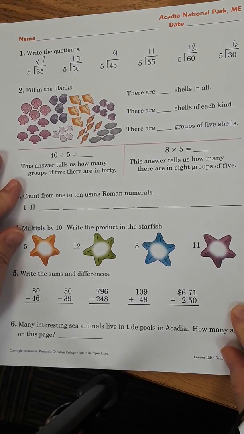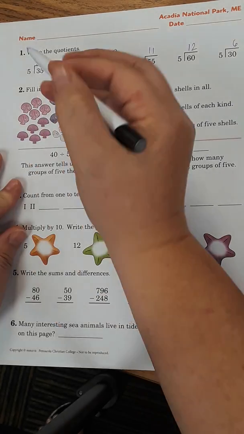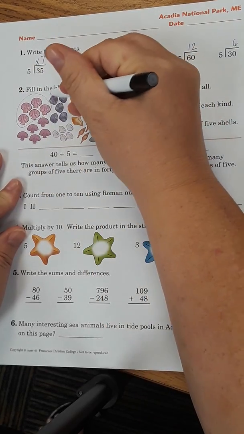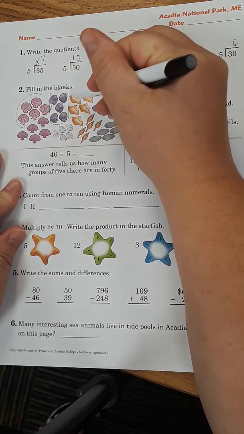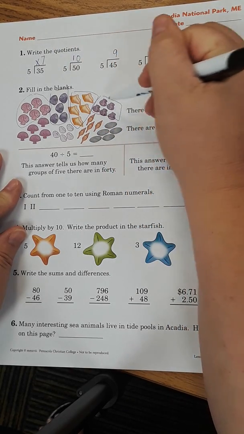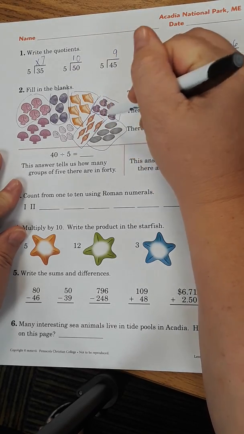Fill in the blanks. There are blank shells in all. Oh my, now we need to count these, and we might accidentally count too many of them if we're not careful. Well, these are in groups of 5. Do you see that? Here's a group of 5. Here's a group of 5. Did you notice that? Oh, it's going to be much easier to count them now.